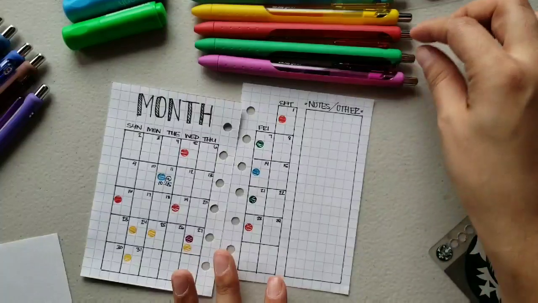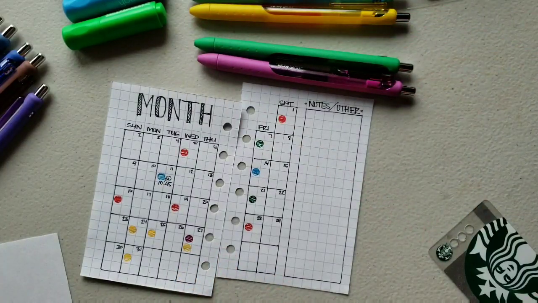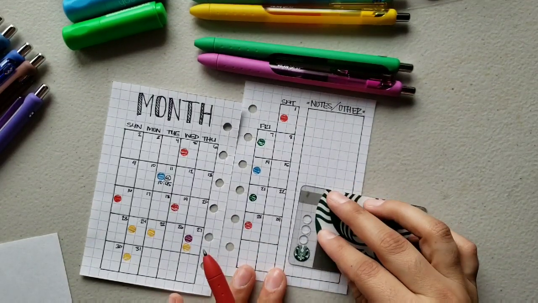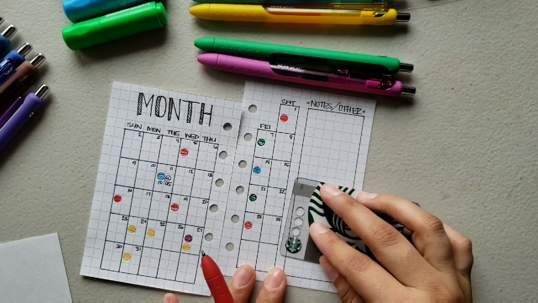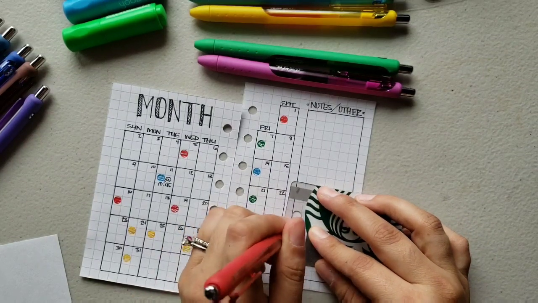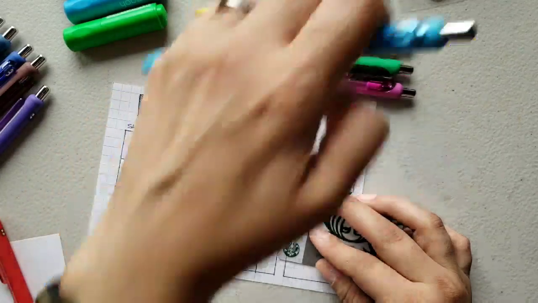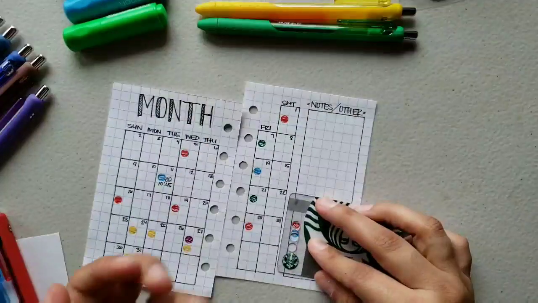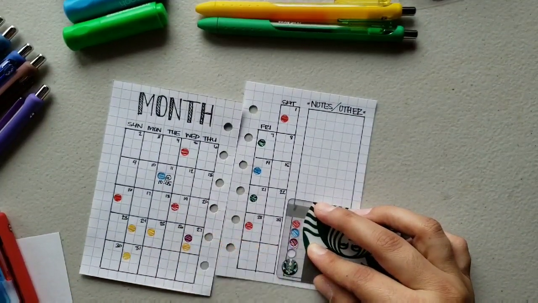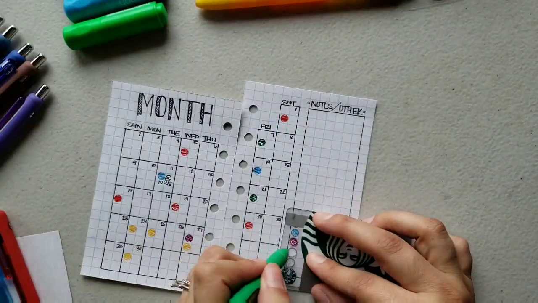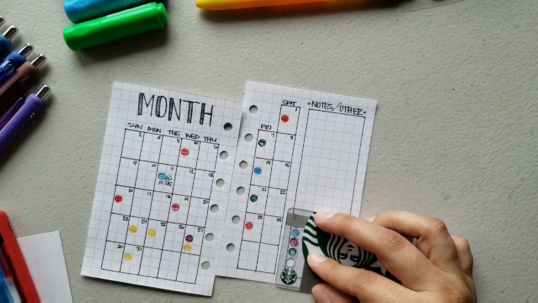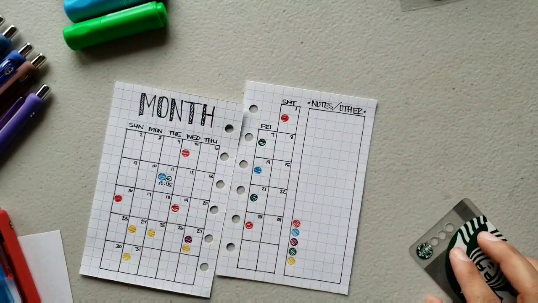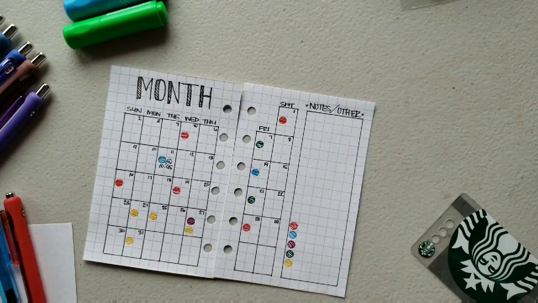I use grid sheets just because I actually just converted over to grid sheets. I was using blank pages and it just kind of helped me out. So I'm just going to go in here and then there's red. I'm going to put down every color I use, okay? And again, this is going to help you remember what each color represents within your color coding system. So it's just a little legend.